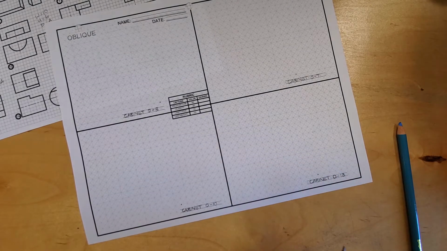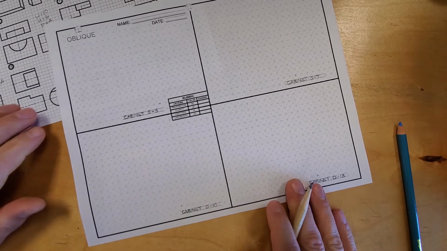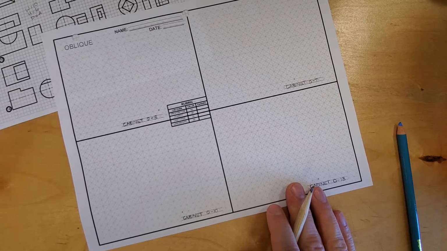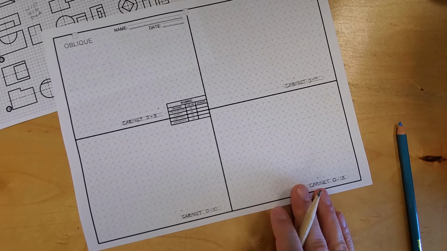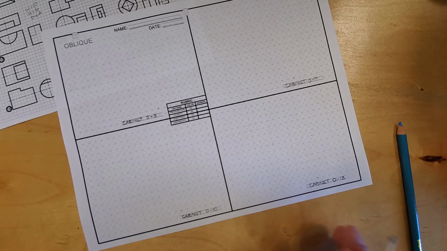So we've got all those laid out. I was going to create Cabinet 010 for you guys, and it's a simple one, not a hard one, but I want you to work out the others. Actually, you know what? I'm going to switch up and go Cabinet 07.